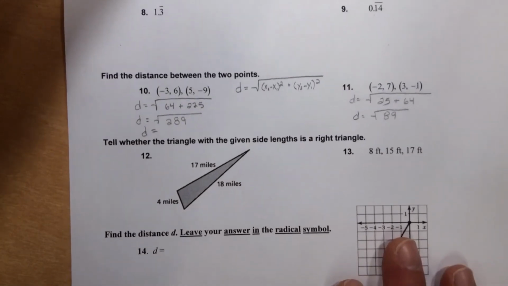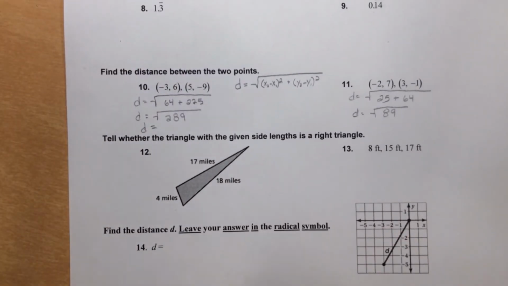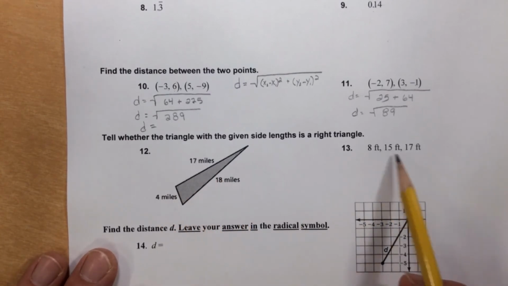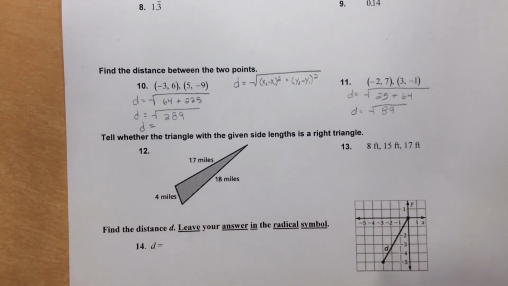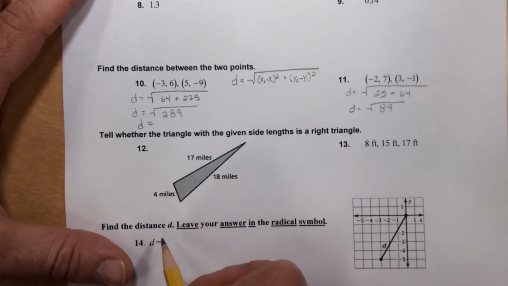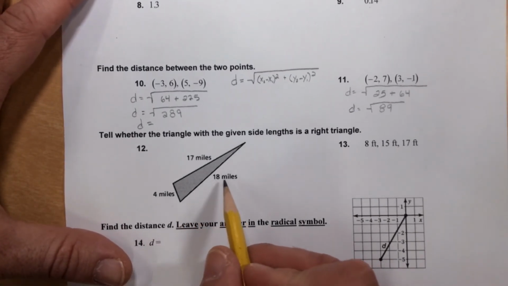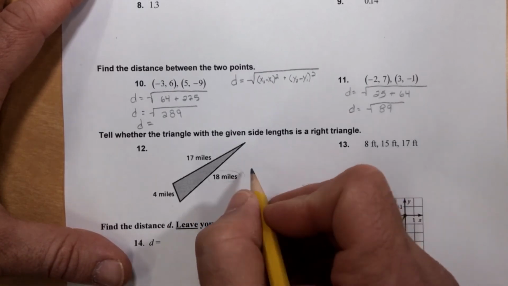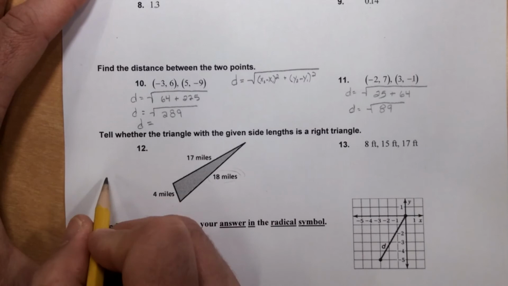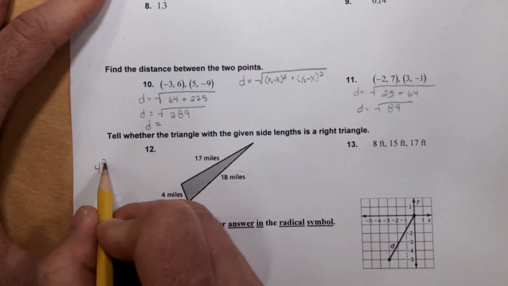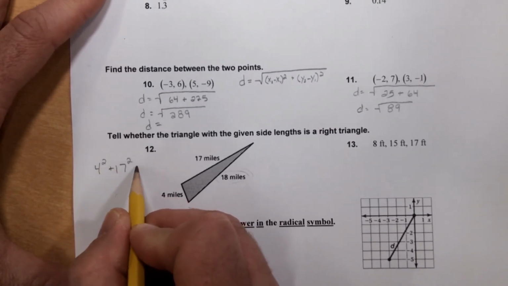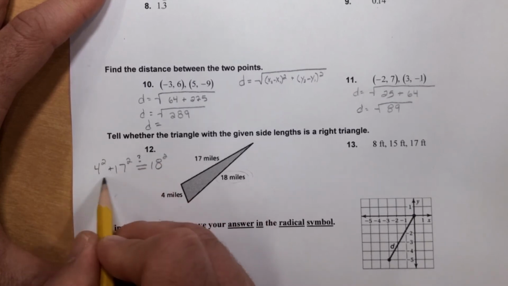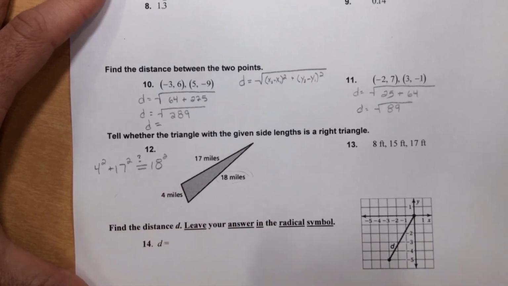Moving down to number 12 here. Tell whether the triangle with the given side lengths is a right triangle. Well, here you see the triangle. Here you do not. Seeing the triangle is not that important. We just need to know if a squared plus b squared equals c squared. Remember, c squared has to be the longest of the line segments or the sides. So we have for this one, I'll do it over here, 4 squared plus 17 squared, and we want to know, does that equal 18 squared? So you'll square these and add them and see if it equals that.